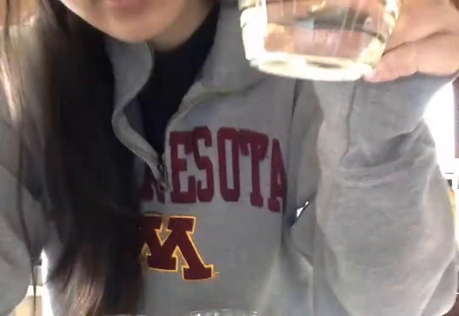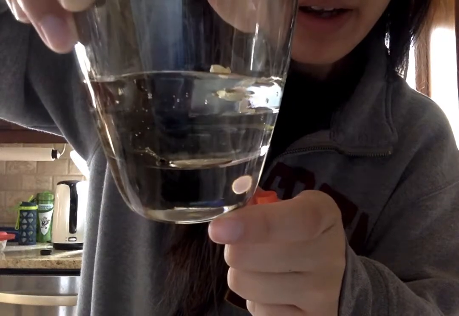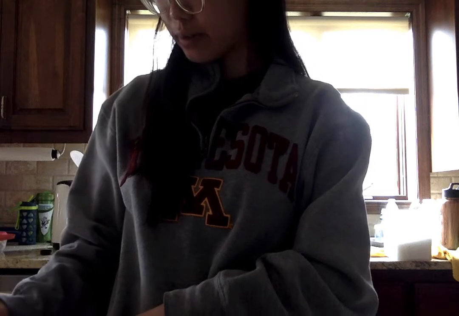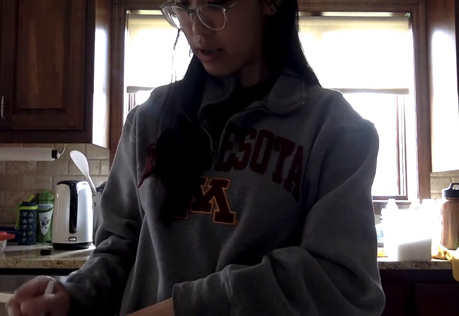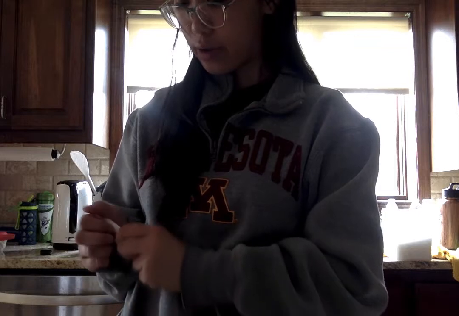Oh, shoot, guys. The clip actually sunk. If you look, the clip is at the bottom with the penny in the corn syrup. So the clip sunk in the corn syrup and it sunk in the oil.